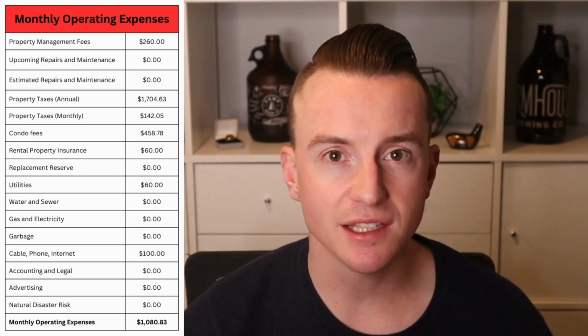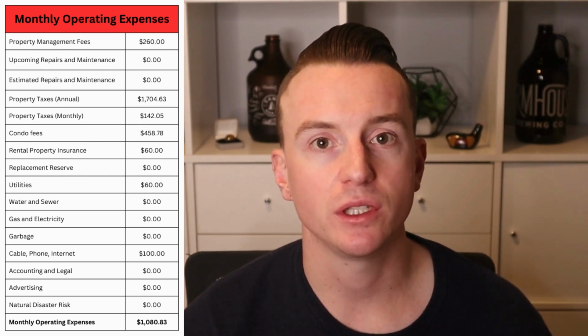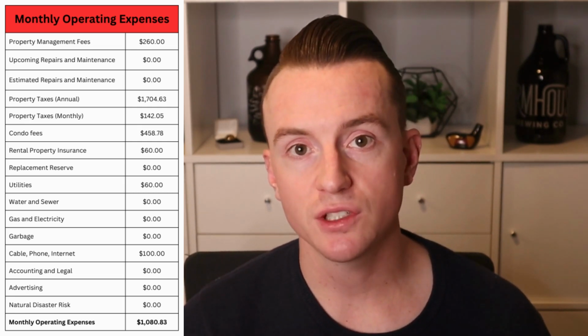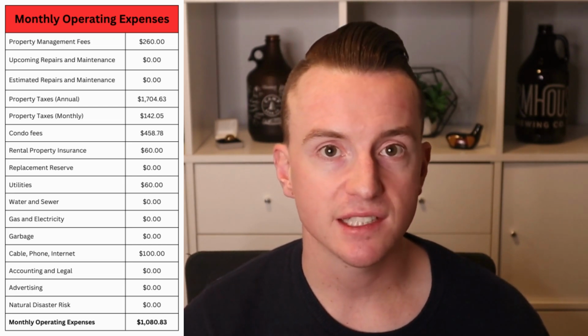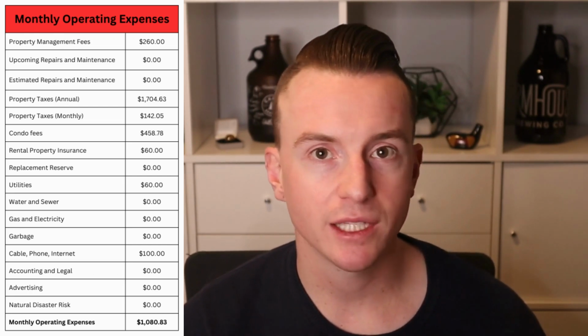Moving on, we have our annual property taxes at $1,704.63, making the monthly cost $142.05. Then we have our strata fees at $458.78. Next is the rental property insurance at $60 a month, and the contingency reserve fund shows $0, but that's actually taken as a part of the strata fee. Next is utilities at $60 a month, but water, sewer, gas, and electricity and garbage are $0.